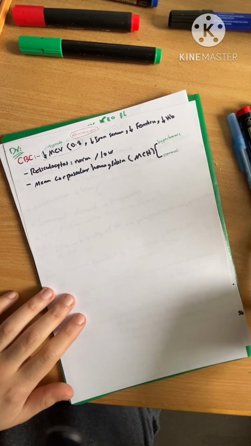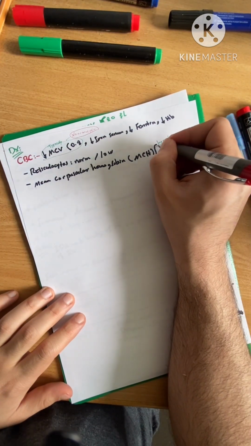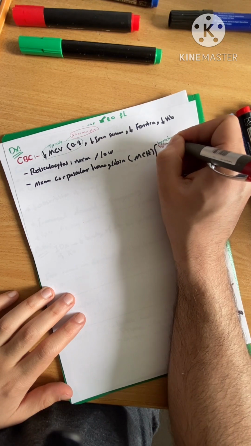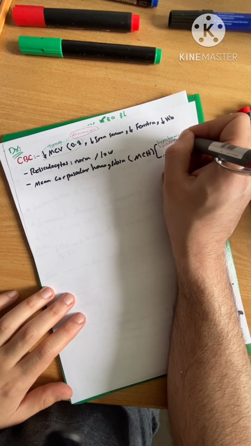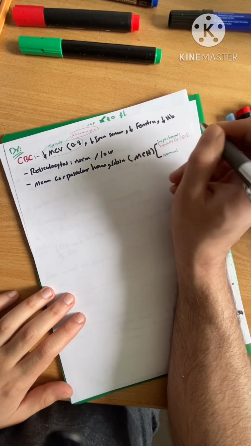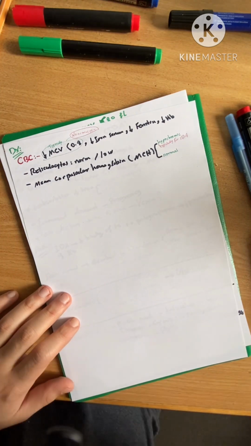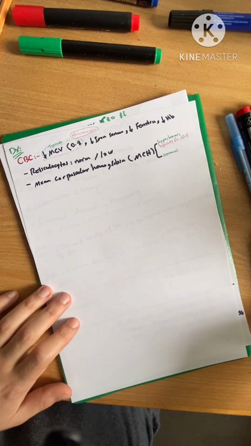The hypochromic one, if we see it, is also typical for iron deficiency anemia.